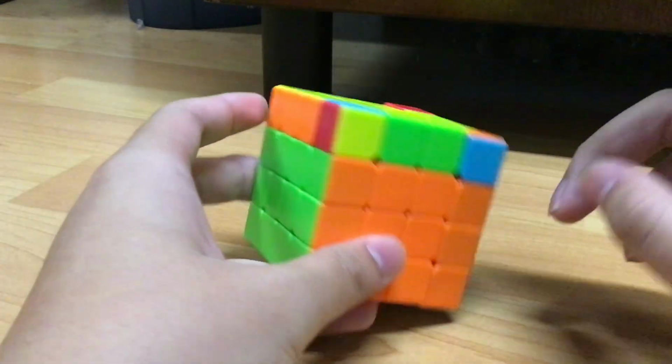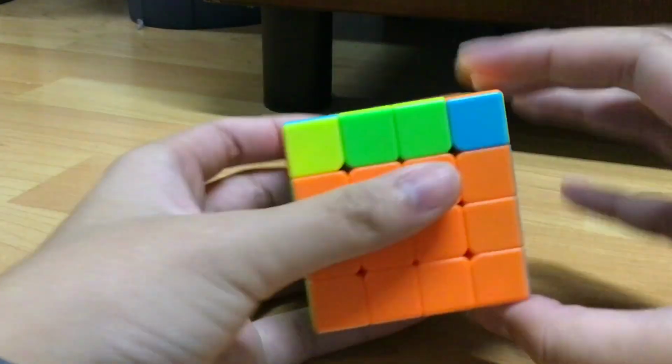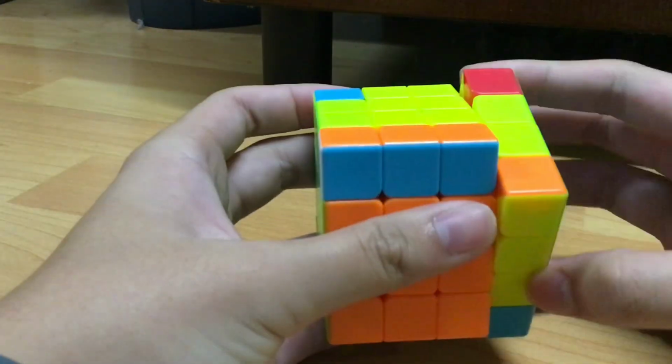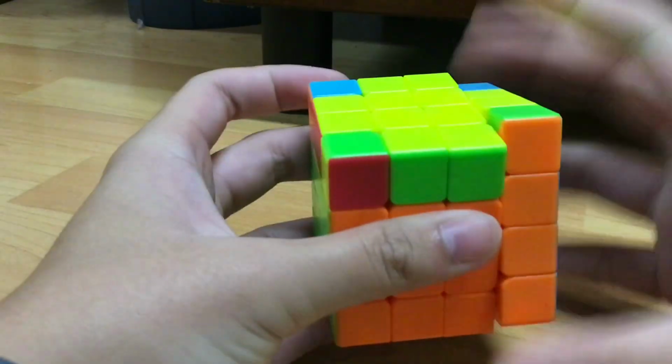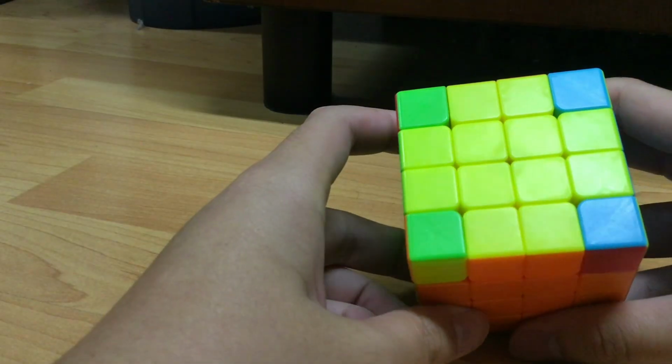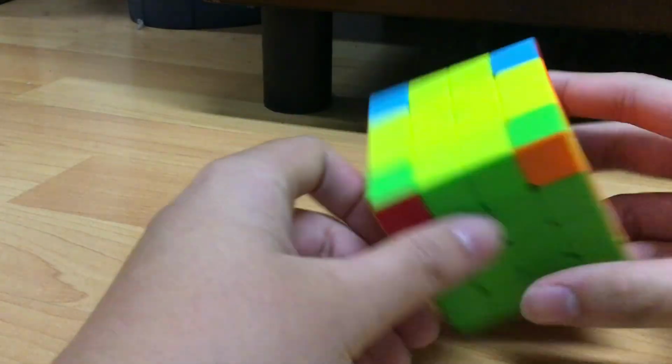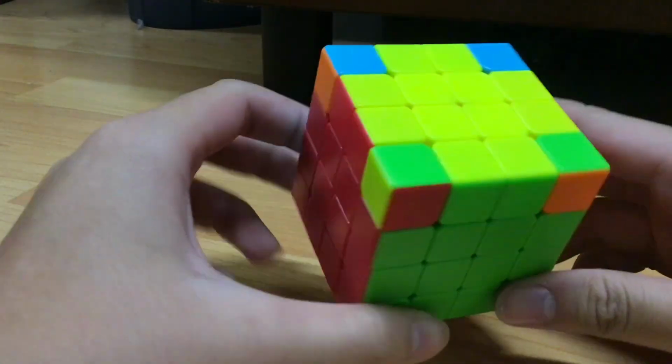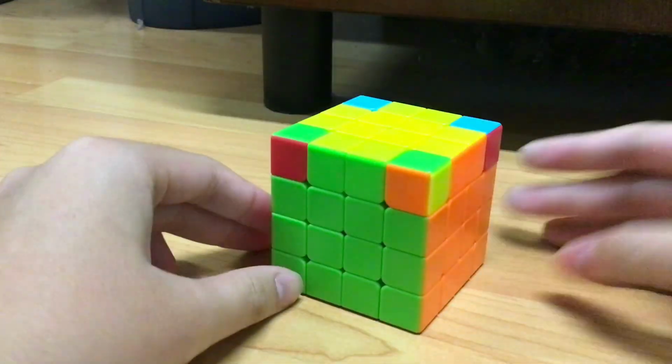So I got an edge, so I need to fix these two right here, and I'll have to fix these other two. So I'll do this move. And yep, I got all the edge pairs oriented. Now, when you have all the edge pairs oriented, let's move on to the next step.